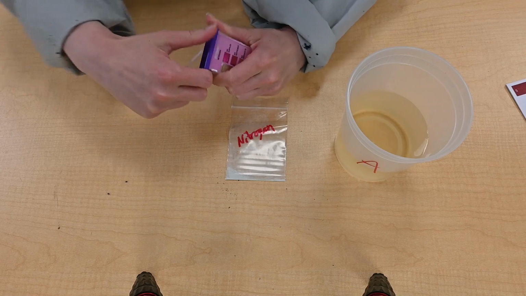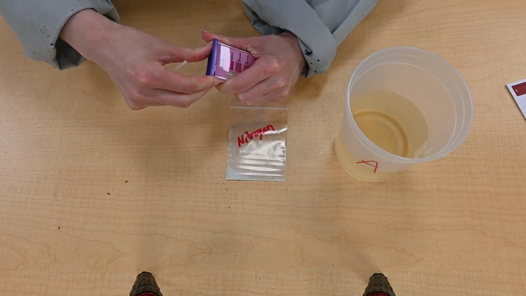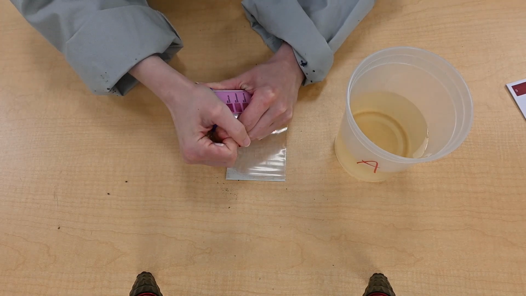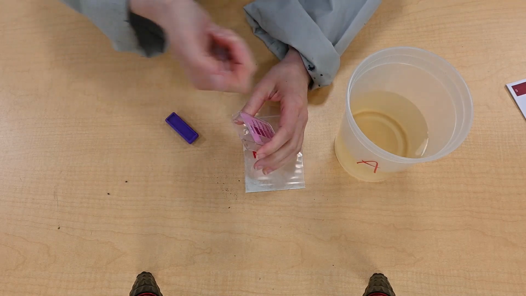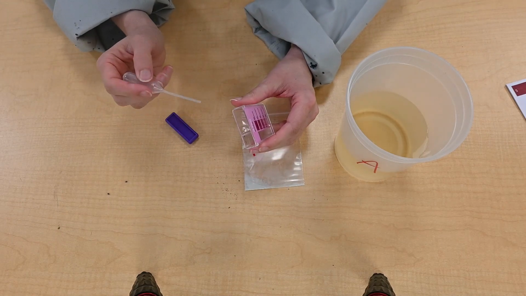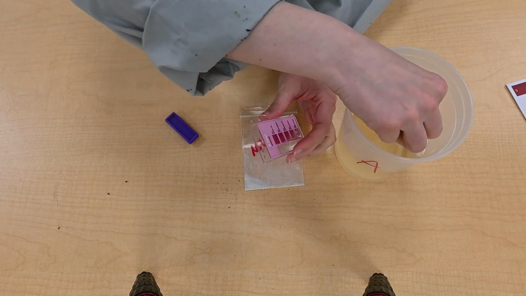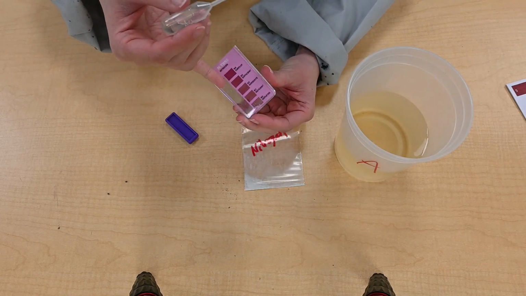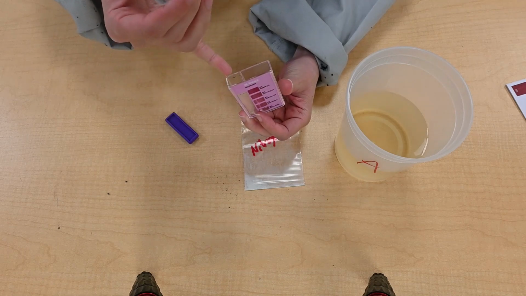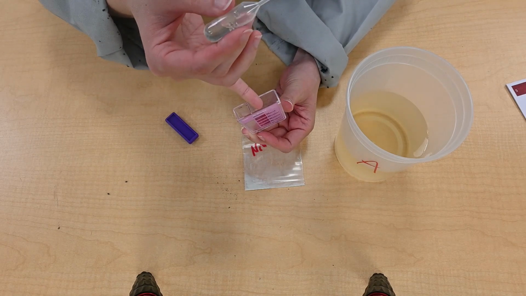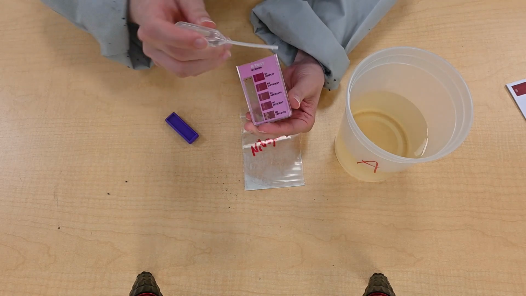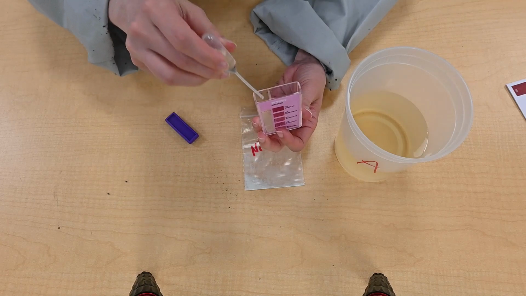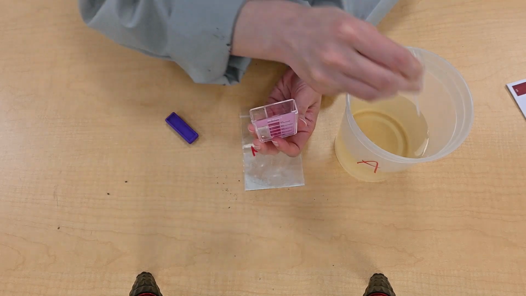What you're going to do is take the top off of your comparator, head over to the solution of the site you are going to be testing, and with your pipette, you are actually going to fill both the test chamber, the smaller one, and this larger chamber as the reference chamber to this fill line right here with solution.